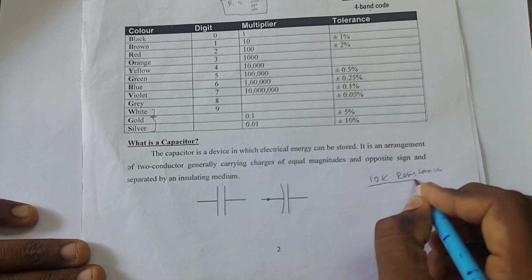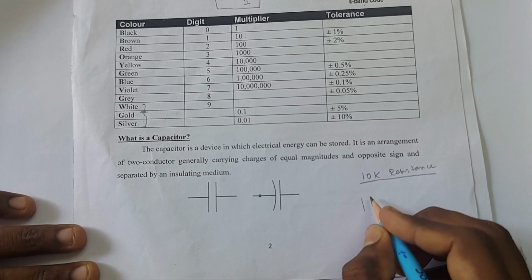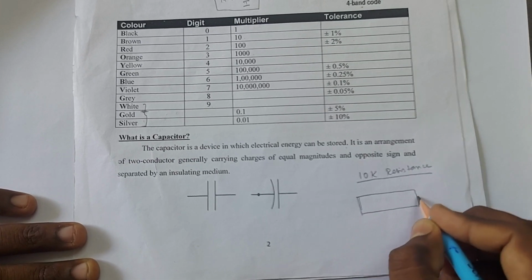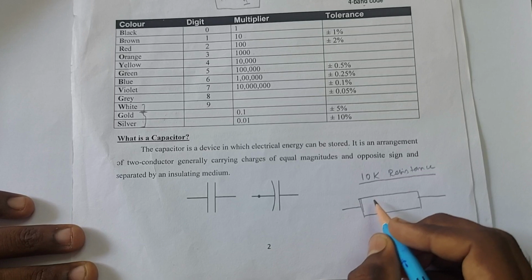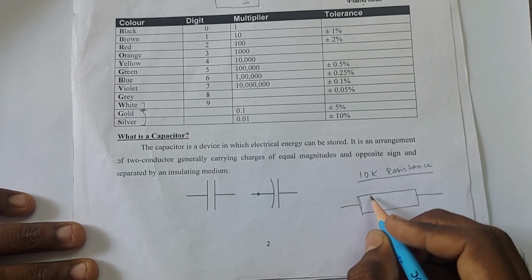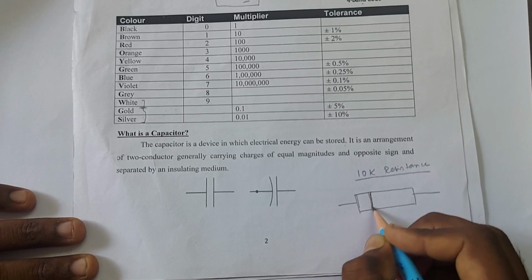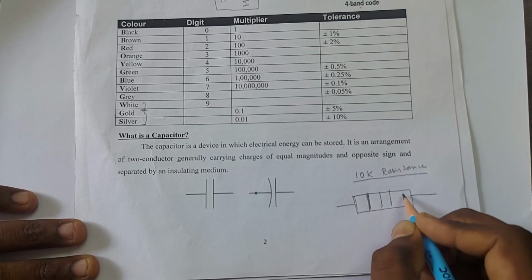For 10K resistance, what is the color code? I already mentioned that it is a 4-band color. In addition to that, the resistance does not require a polarity, so you can reverse the resistance and it will work. Okay, it is a 4-band.